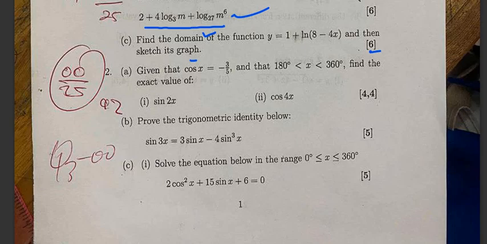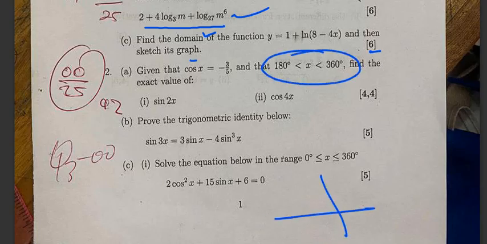Given that cos x is equal to negative 3 over 5, and this is from 180 to 360, that's going to be the third or the fourth quadrant. The only place where cos is actually negative between these two options, because they've given you a limit here, they've said between 180 and 360, is the third quadrant. So we'll take this case to be happening in the third quadrant, and they want us to get sine 2x and cos 4x.